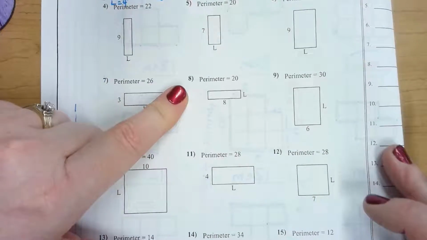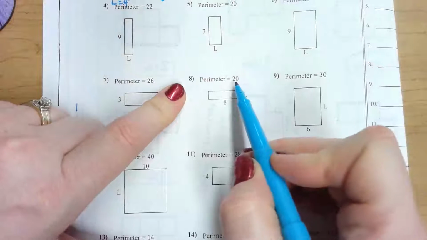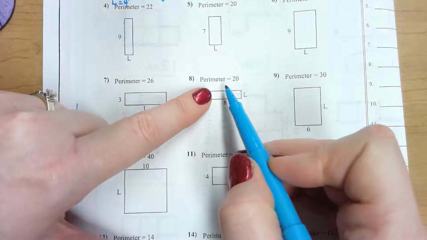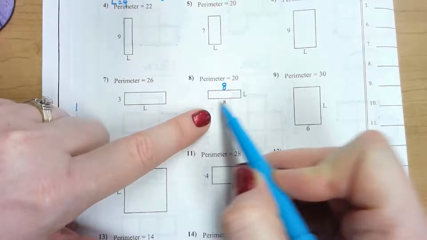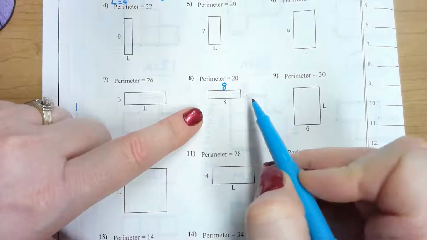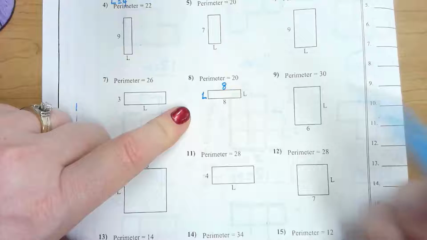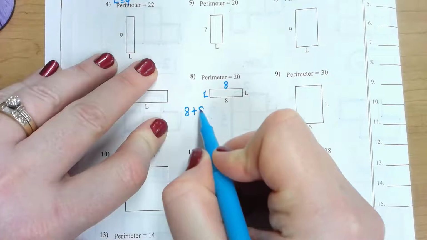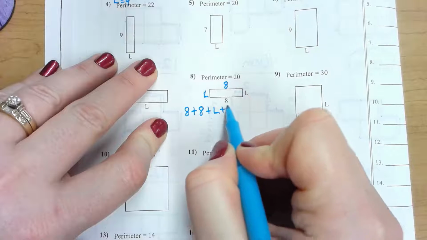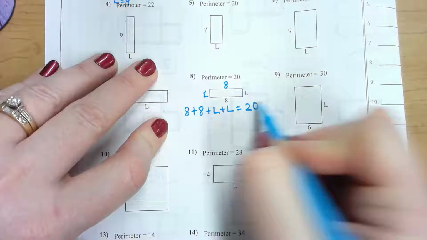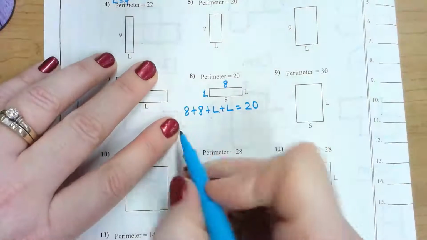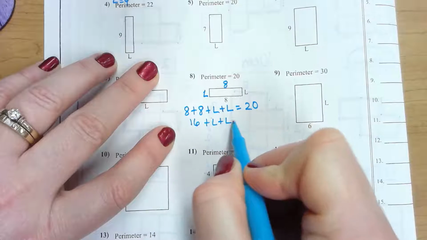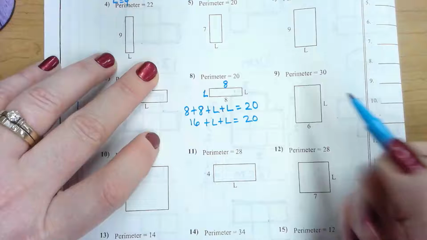Can you look at number 8 with us? Now we have a perimeter of 20, and we have 8 as one side. We know that the opposite side is going to be 8 because it's a perfect rectangle. We have one side is L, which means the other side is L. So total, we're going to have 8 plus L plus L, and that's going to be 20. Okay, well, 8 plus 8 is 16. So we have 16 plus L is 20.